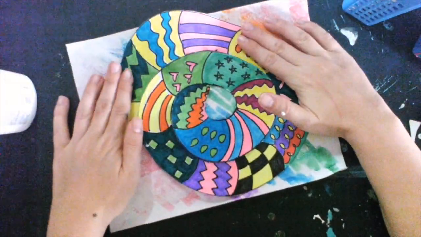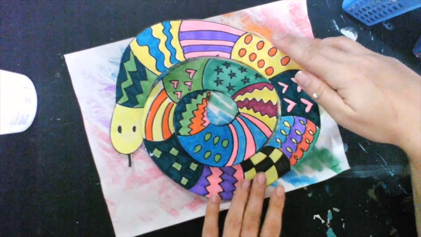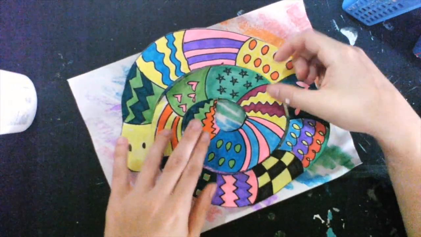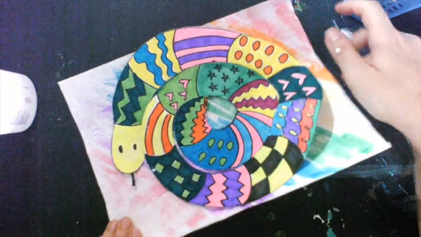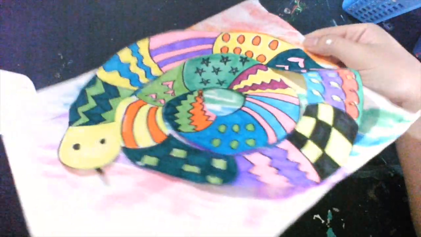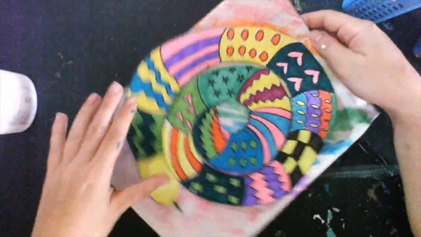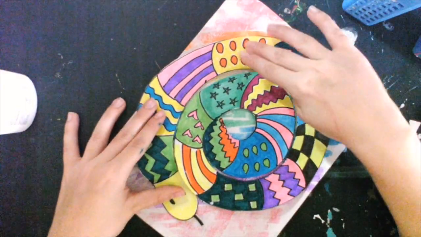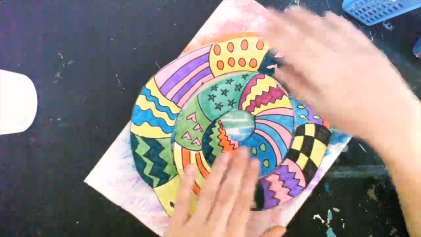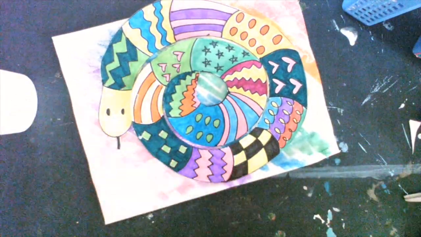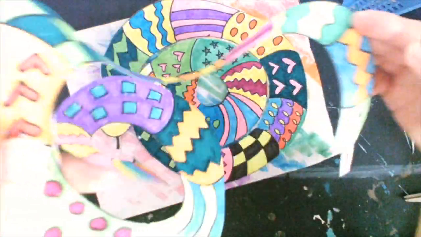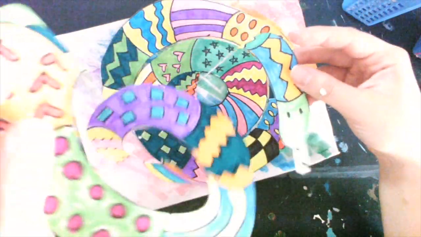I'm going to carefully flip him over. And I can either glue him flat or I can kind of make him stick up a little bit to make him a paper sculpture. So maybe he's slithering off of the page. That is up to you and what you want to do for your artwork.